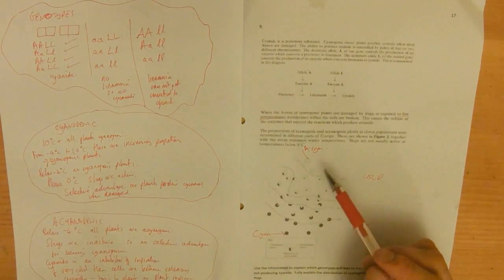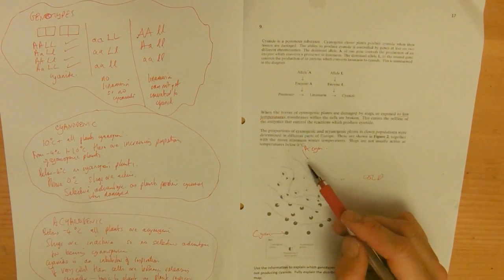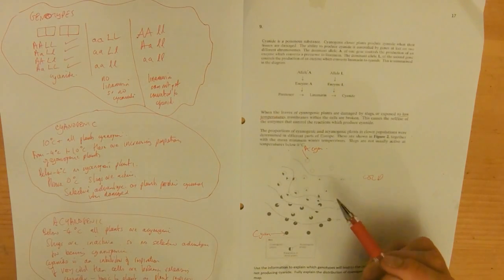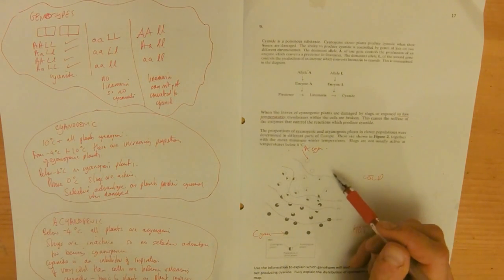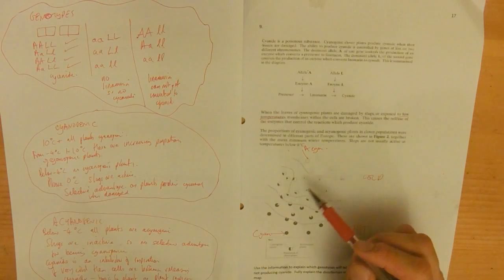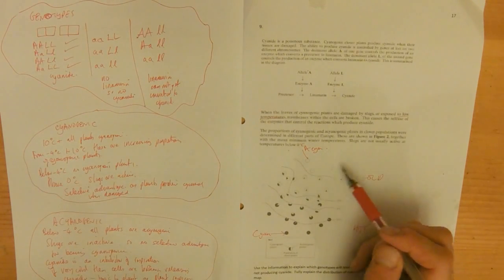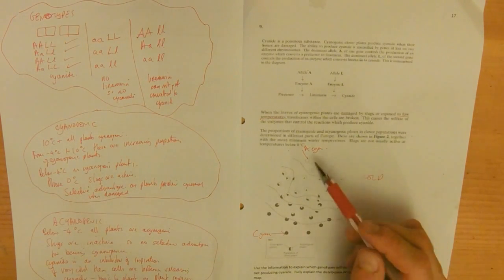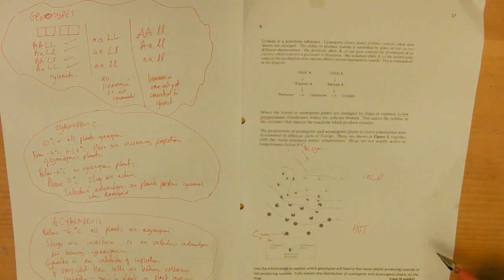And so there's a definite disadvantage to having this cyanide in very cold. There's no slugs, so slugs aren't a problem, so why produce it anyway? And if you do produce it, it's cold and it's going to kill you. So of course we get acyanogenic plants in a very cold environment.